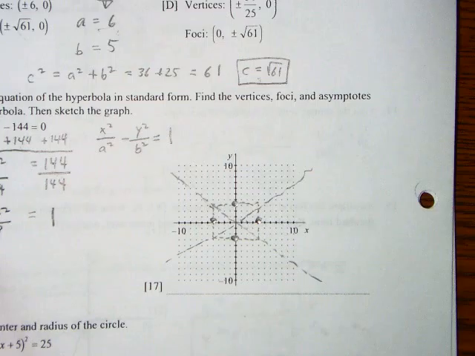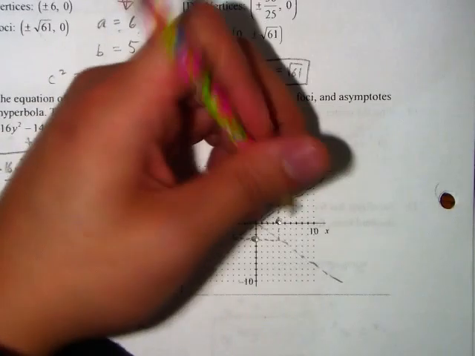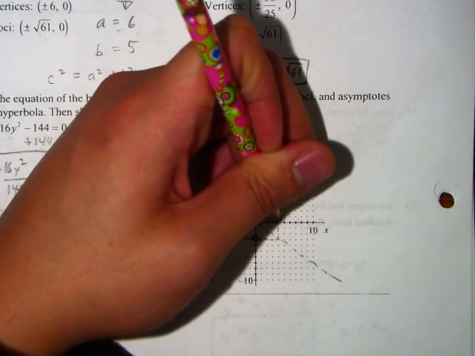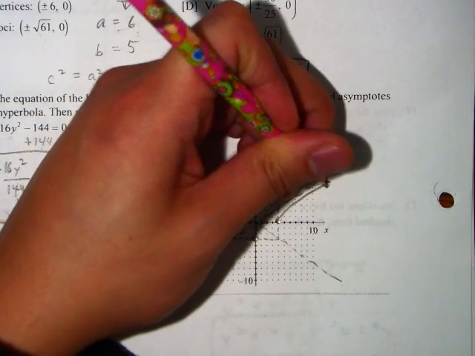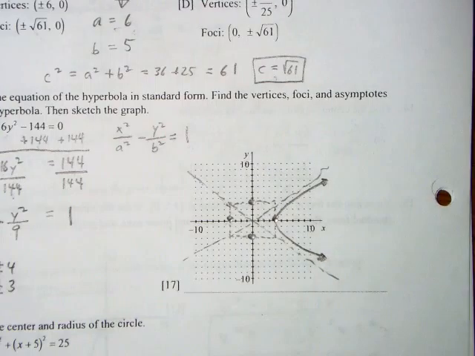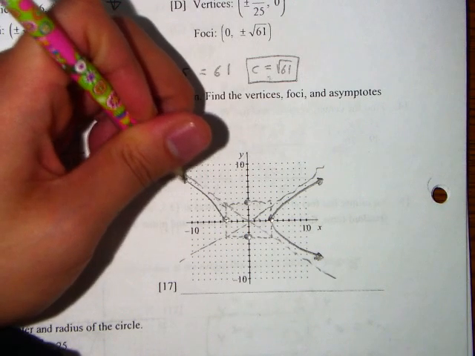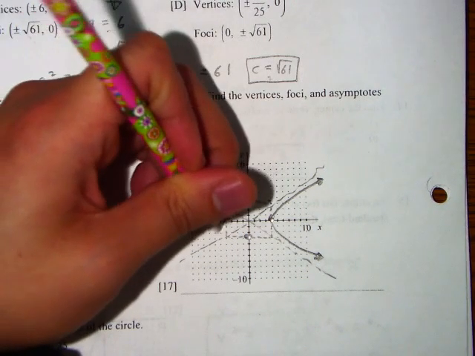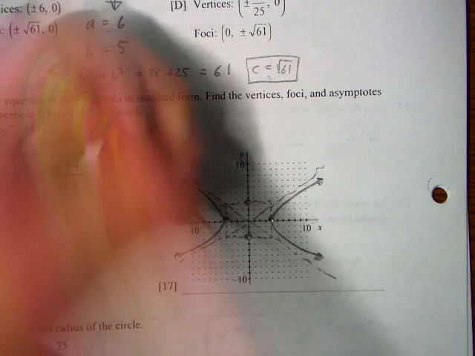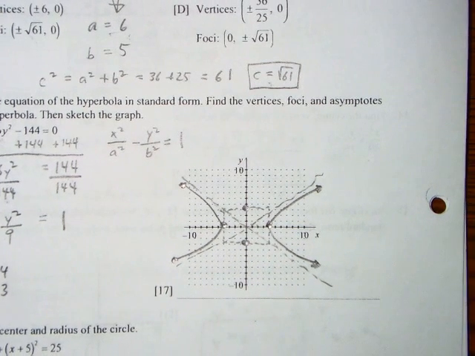And right here, I know that the x squared is bigger, so I know it's going to be using the x values. This side. So that is what my graph is going to look like.